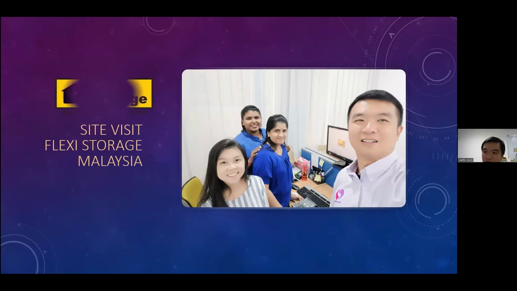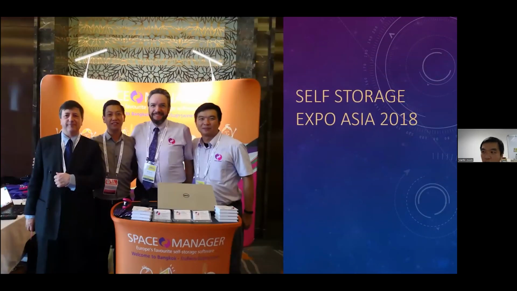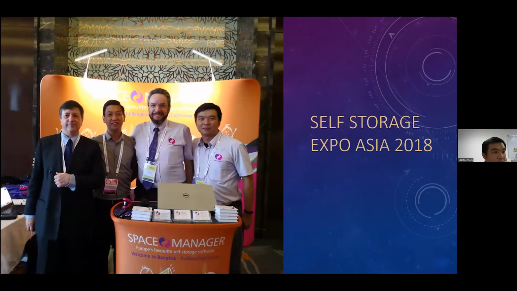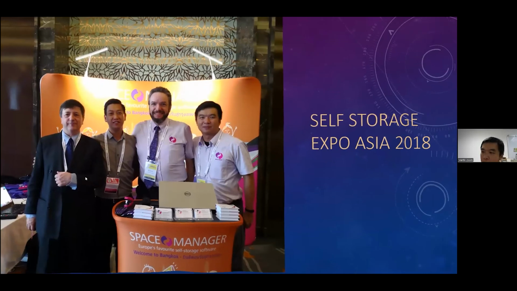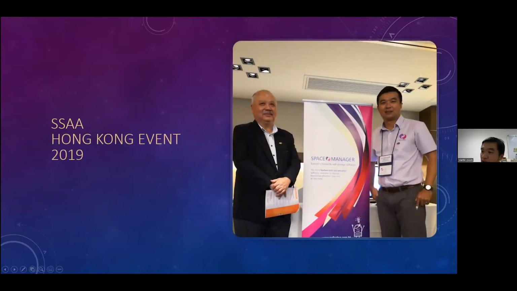This is the site visit at Flexi Storage in Malaysia. We also have the SSAA Expo, where we meet different clients. I'm on the right, and the second person on the right is my boss, Rip, and on the left-hand side is Justin, another boss of my company, and Sam is our first client in Hong Kong. Thank you, Sam. And our clients from Boon Lai, Richard. We had a Hong Kong event in 2019.